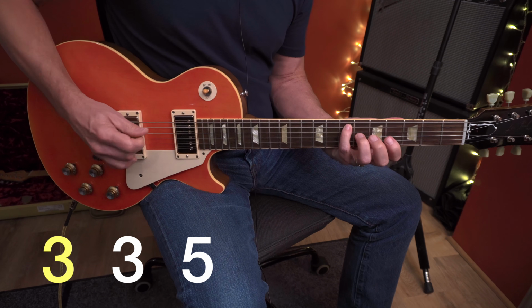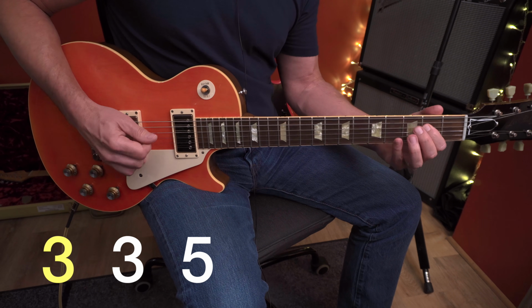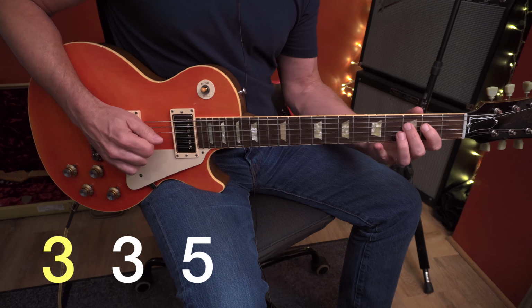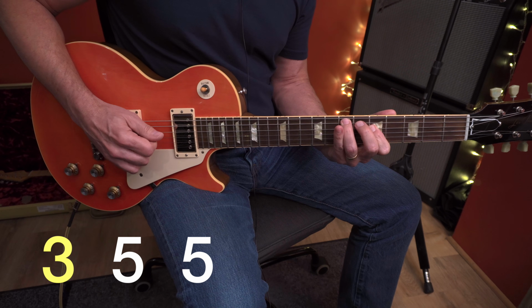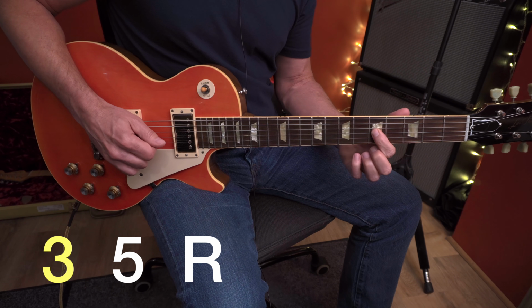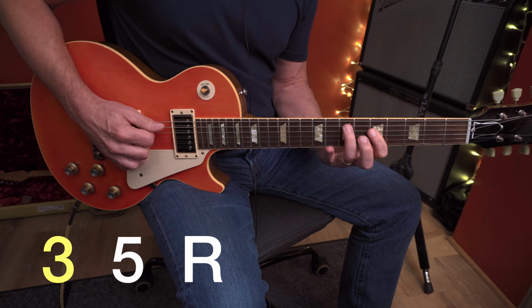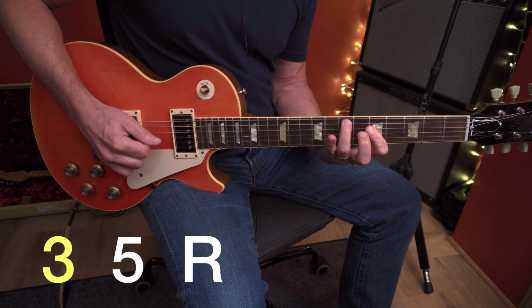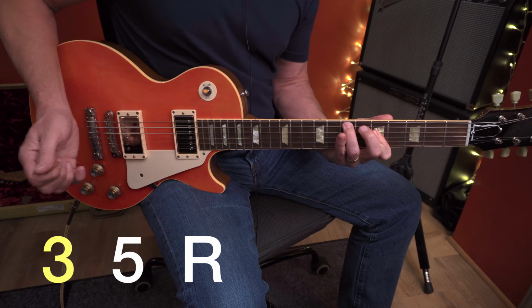There's our third on the bottom on this set of strings. The third moves up to the fifth, 3, 4, 5, and the fifth moves all the way up to the root again, 5, 6, 7, root. Here's our first inversion, 3, 5, root. Pretty cool.